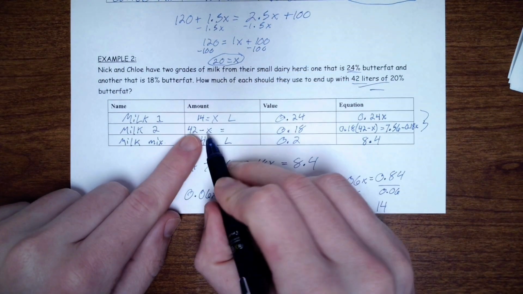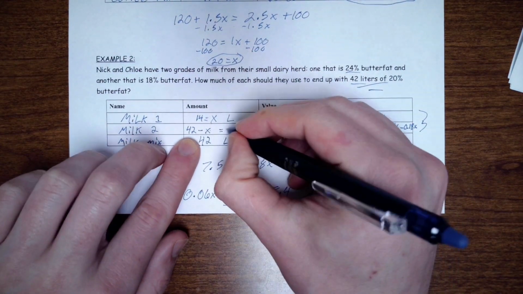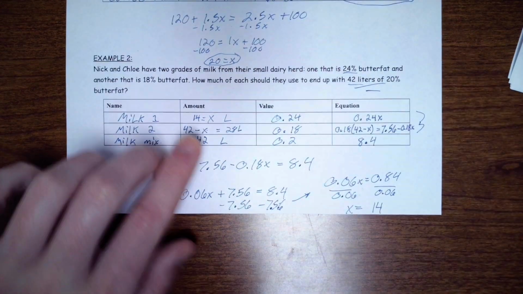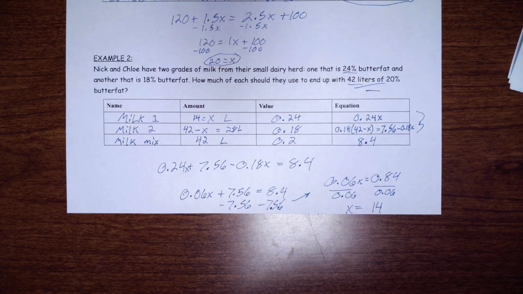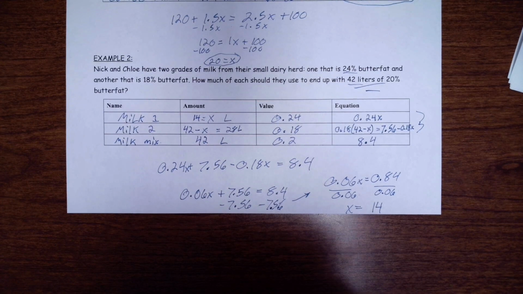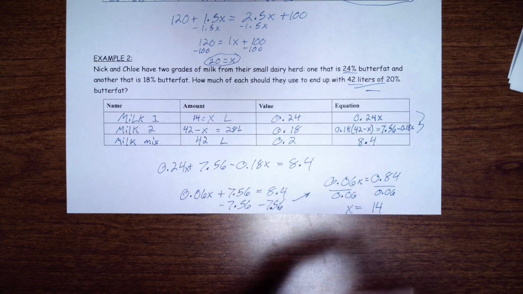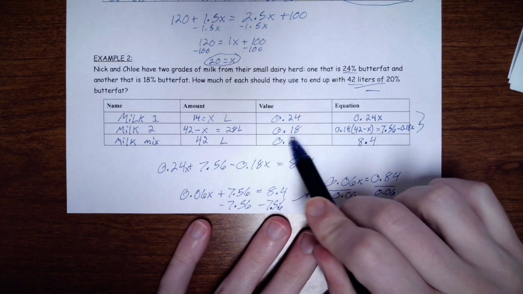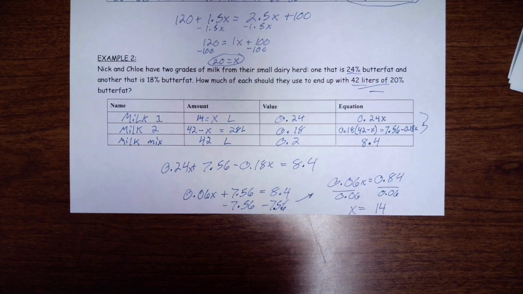So 14 is the amount of liters for milk 1. For milk 2, it's going to be 42 minus 14, so it's going to be 28 liters. So that's how I found the amounts for my mixtures there. So I need 14 liters of milk 1 and 28 liters of milk 2 to make the total of 42 liters of the 20% butterfat that we are looking for. Okay, so that's how we find the mixture for Nick and Chloe.